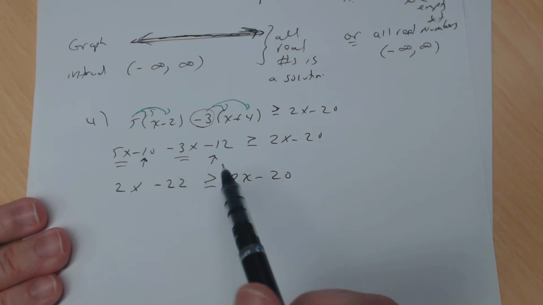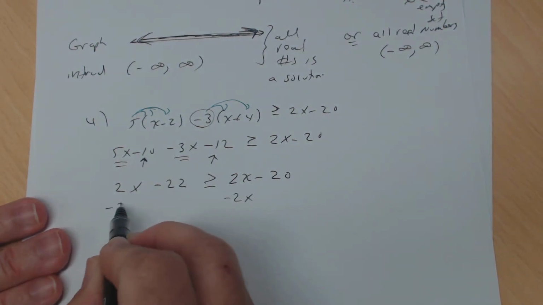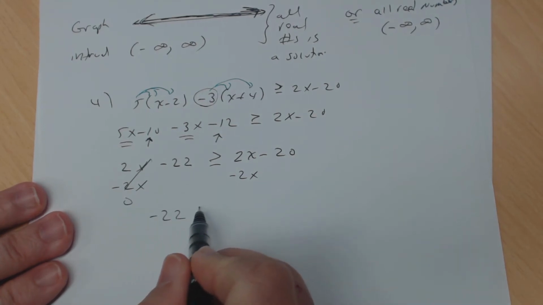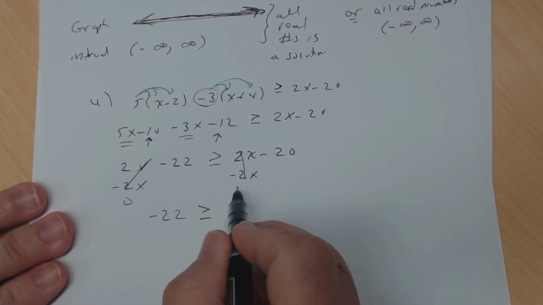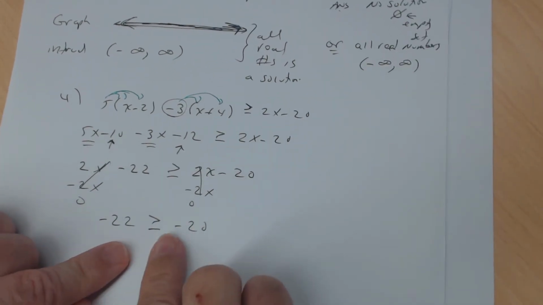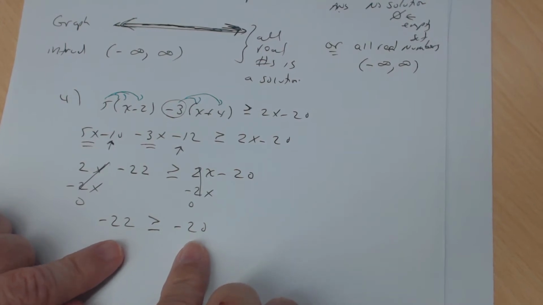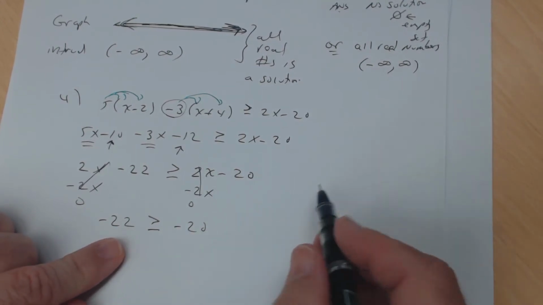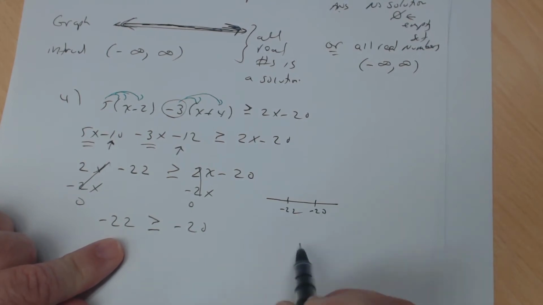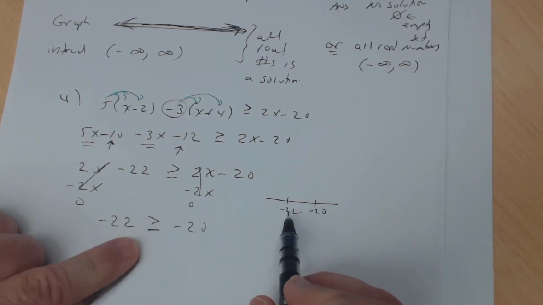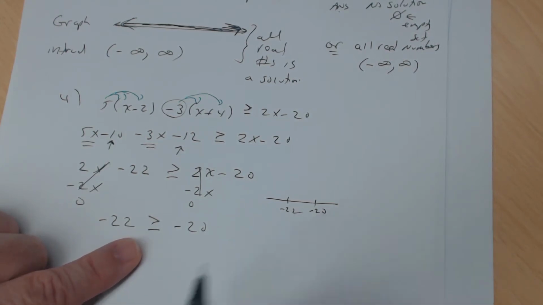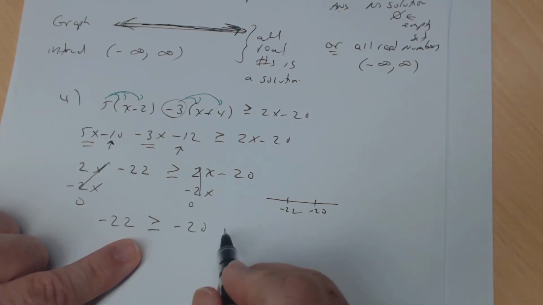So over here, if I subtract 2x from both sides, 2x minus 2x is 0. You're left with negative 22. That's greater than or equal to, and then negative 20. And so you got to ask yourself, is this a true or false statement? My variable no longer is there. But if you look at this, a negative 22 on the number line, here's negative 22, here's negative 20. A negative 22 is not bigger than a negative 20. A negative 22 is actually smaller than a negative 20. So this is a false statement.